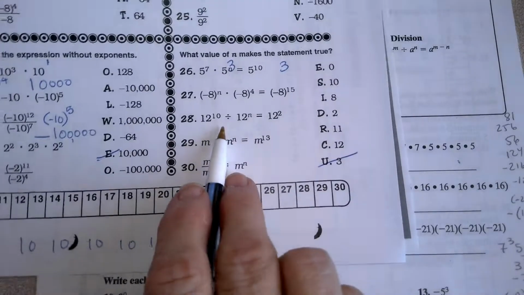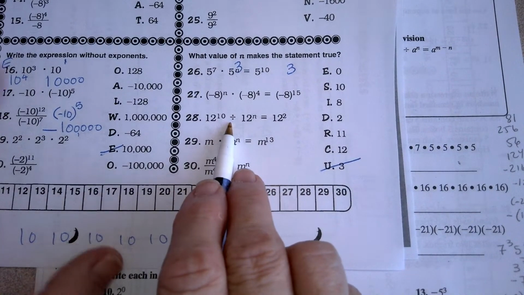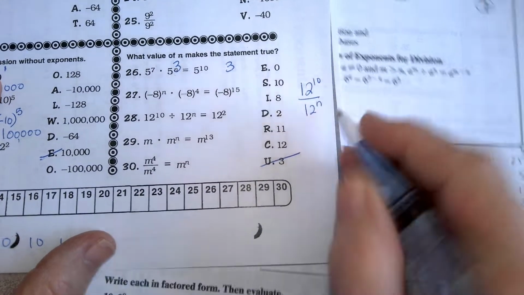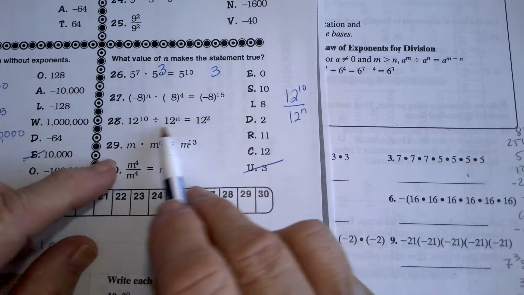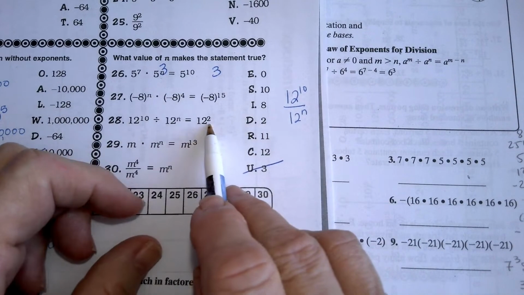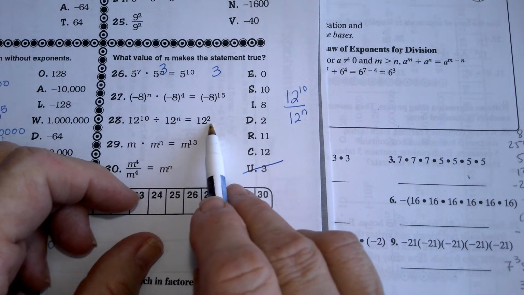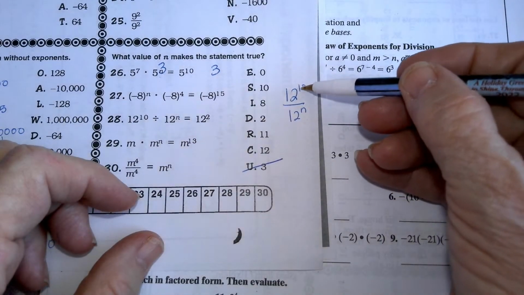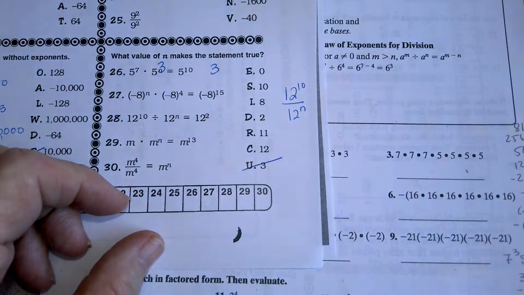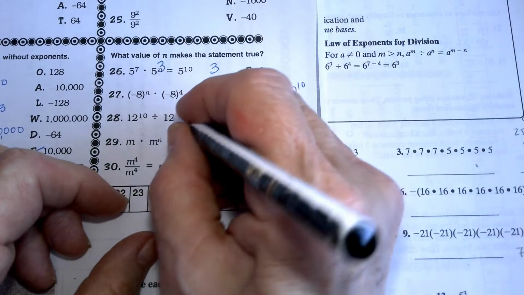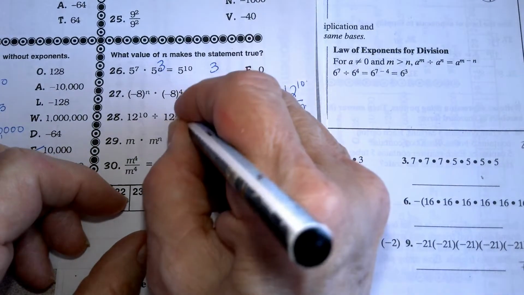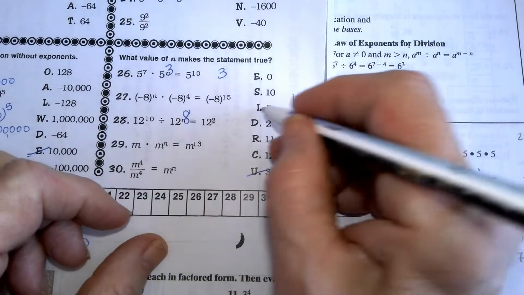When you're dividing, what do you do with your exponents? Subtract. So they're saying that if you have a fraction, 12 to the 10th divided by 12 to the nth, and it comes to 12 to the 2, what would you subtract? 10 minus what will give you 2 is going to be 8. So that exponent has to be an 8. And it is right there.